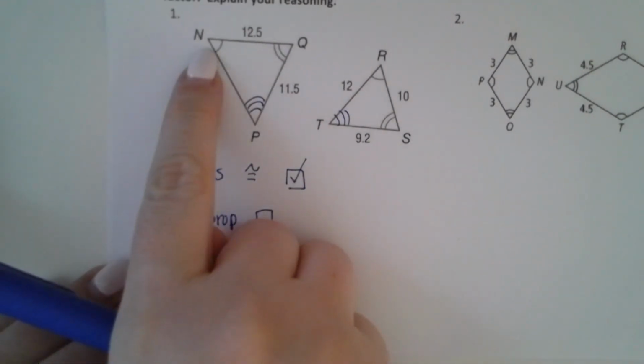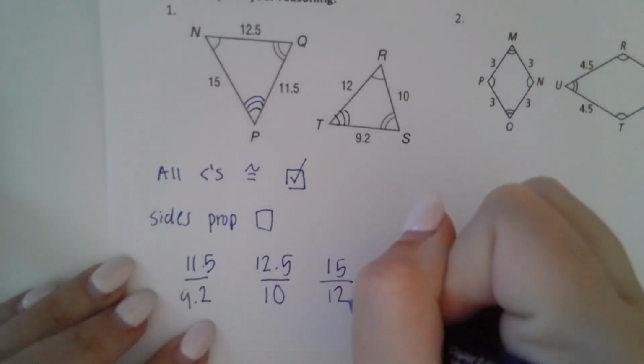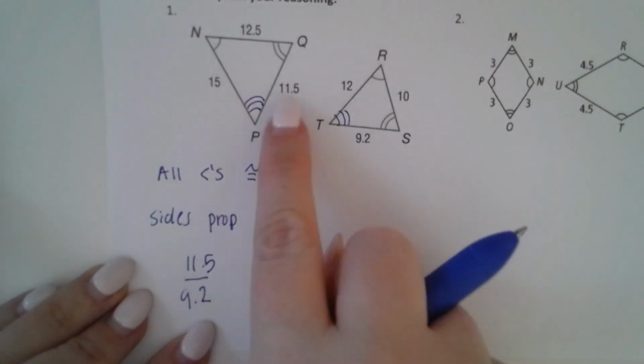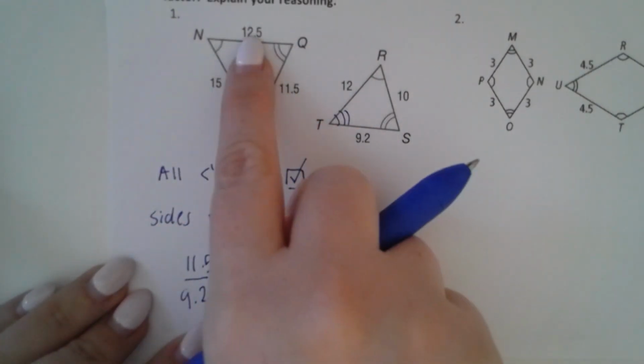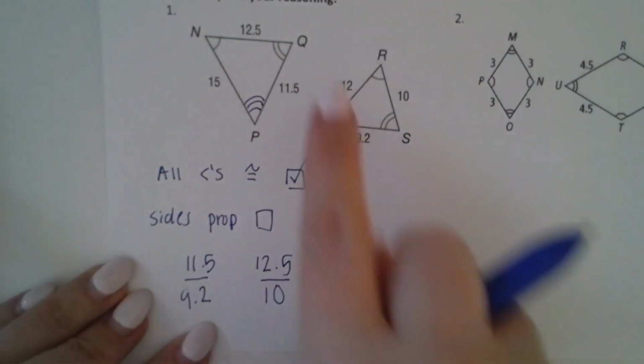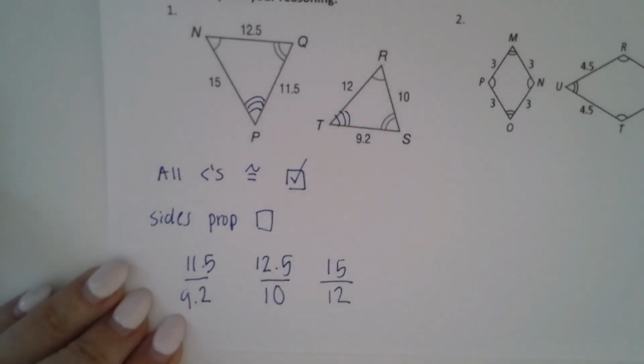And then the 15 is in between the 1 and the 3, and the 1 and the 3 here would be 12. Another way I like to think about it is I like to list these from smallest to biggest. So this was the smallest, this was the middle number, this was the biggest, and then I do the same thing here. The smallest is 9.2, the middle is 10, the biggest is 12.